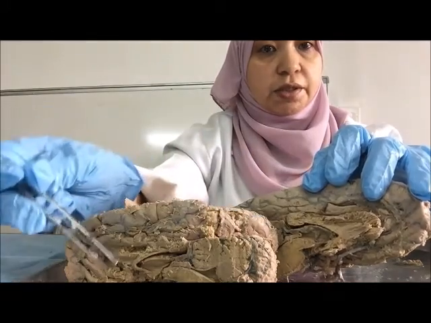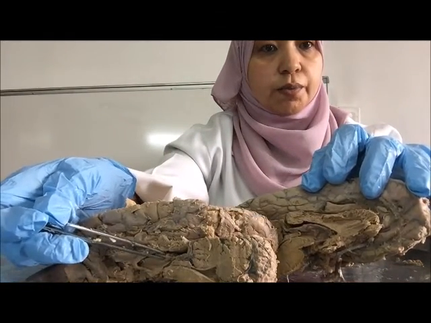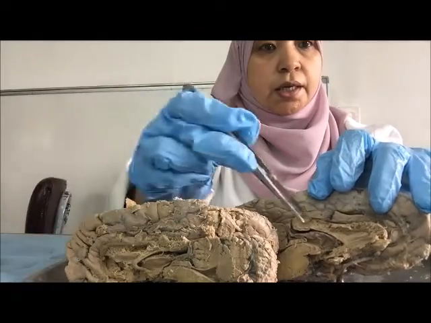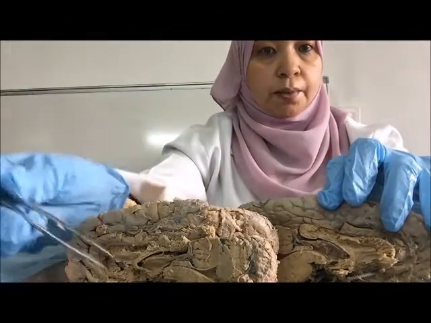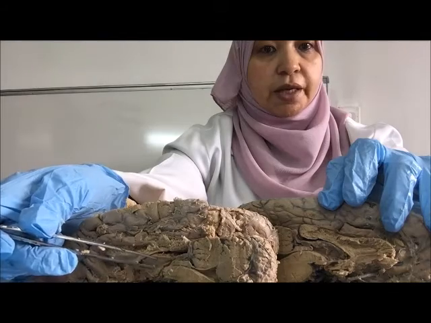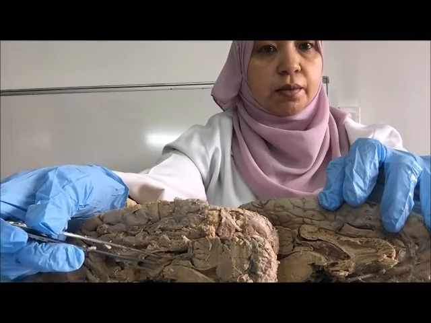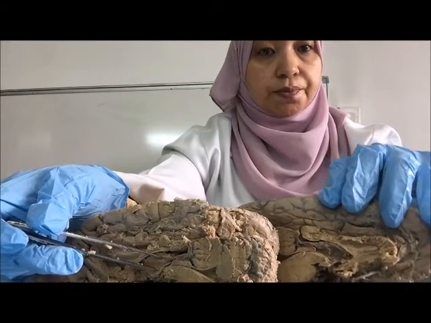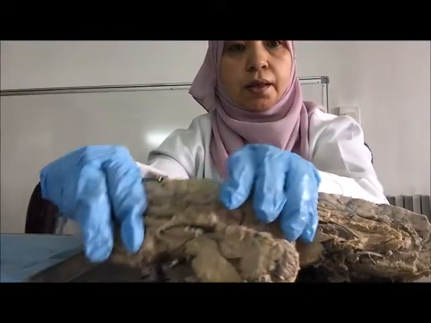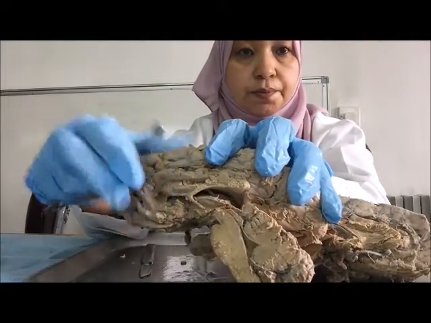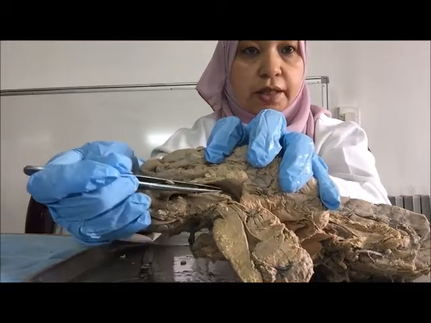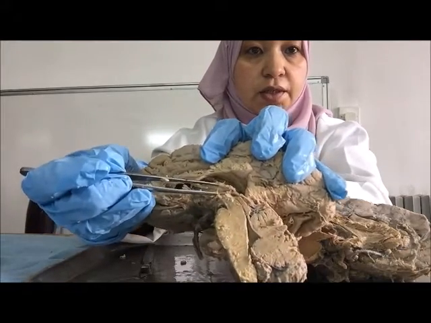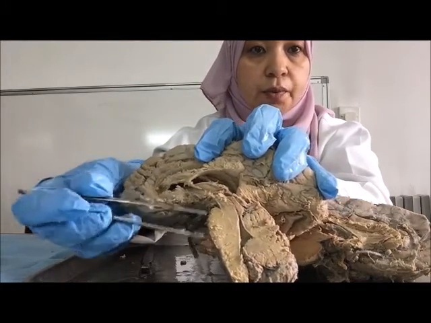They are connected together by interthalamic adhesion, which lies in the middle here of the thalamus. This is the cavity of the lateral ventricle, and this is the thalamus.